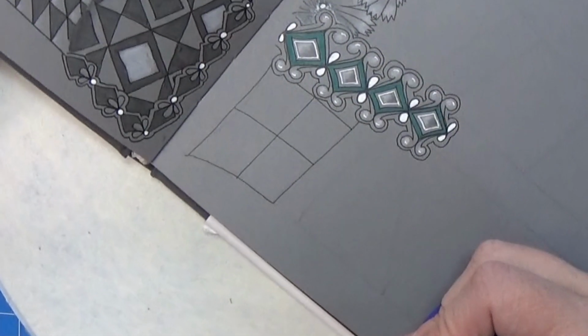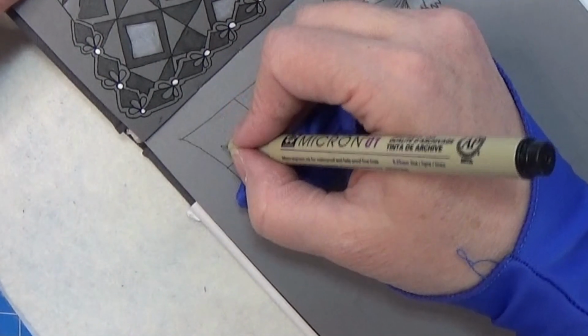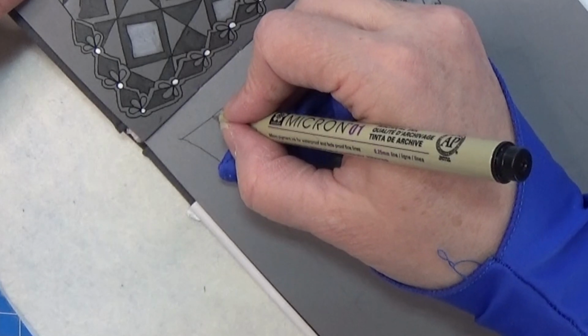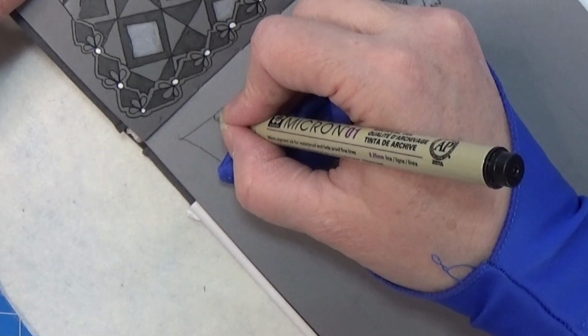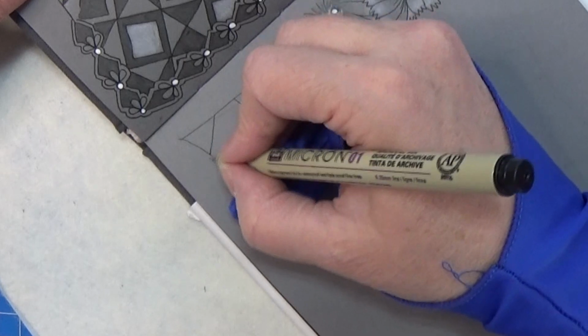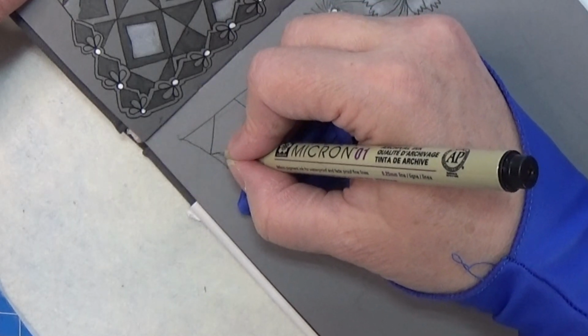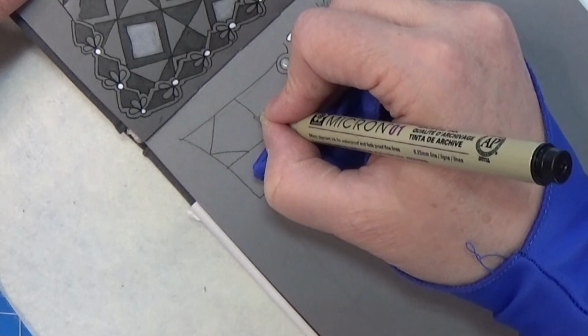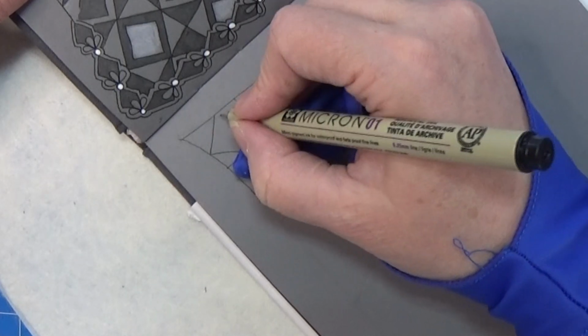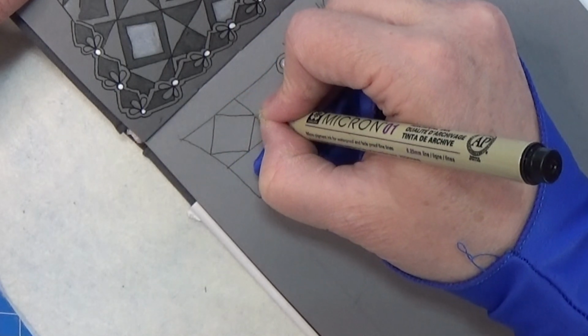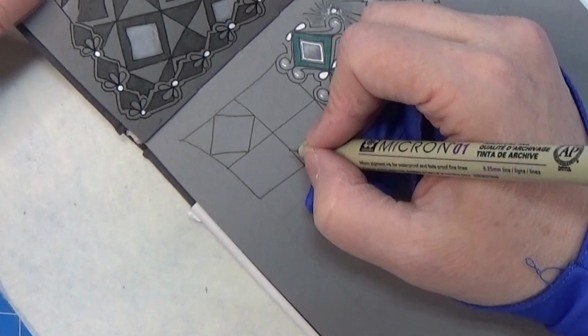There we go. So first of all, we're going in and making a line from the middle to this one. So from the middle on one line to the middle on the other line. And the same here. And here. And here. So we have kind of a square in there.